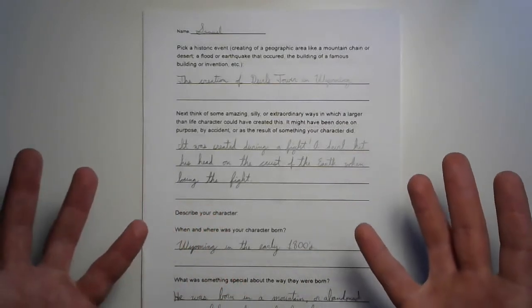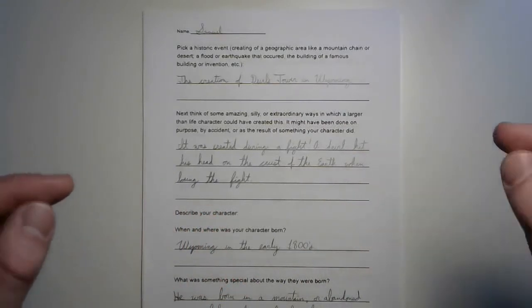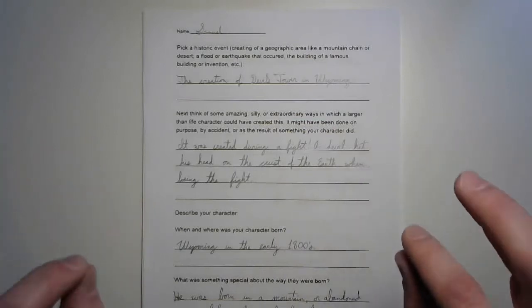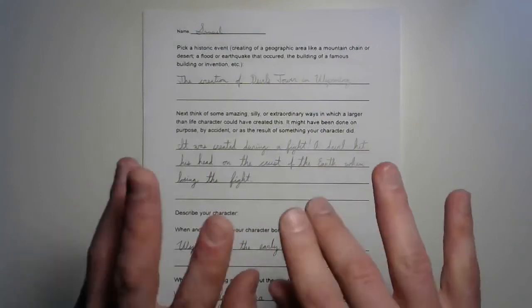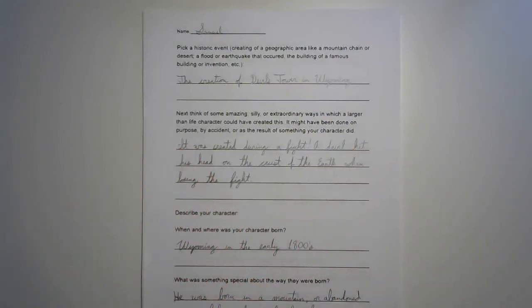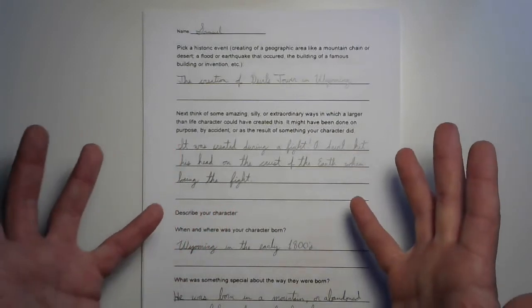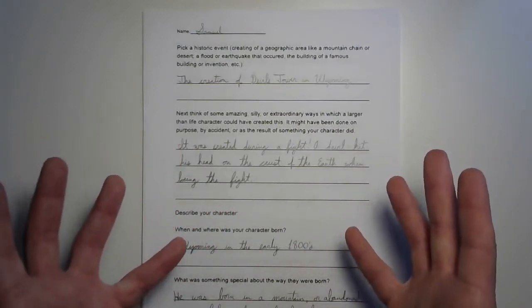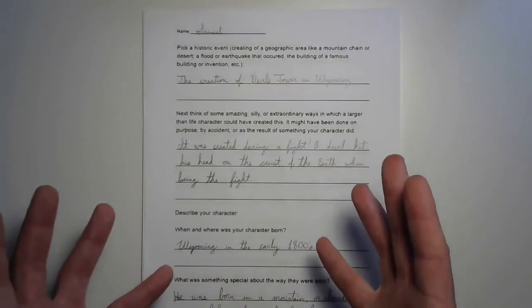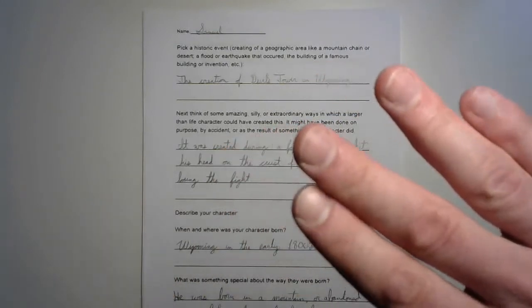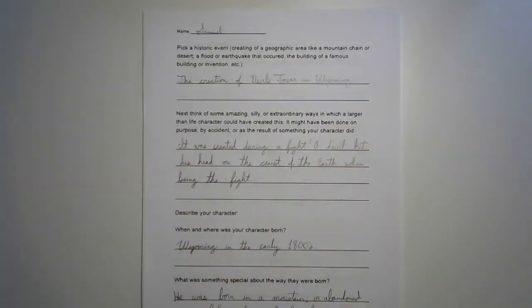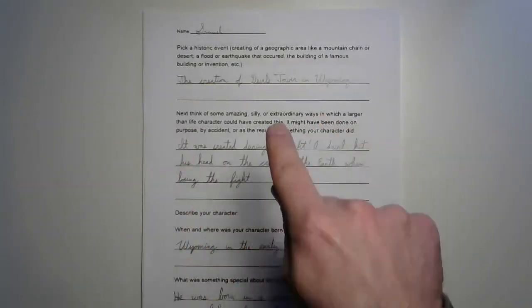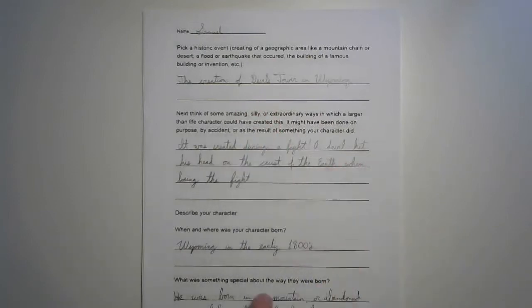It's pretty crazy. So, the next thing you're going to think about is how did that happen? Or what happened around that event that is so exciting and larger than life? I said that it was created during a fight between my character and a devil wrestling under the crust of the earth. And when the devil lost, he hit his head on the earth, creating the Devil's Tower. How cool is that?